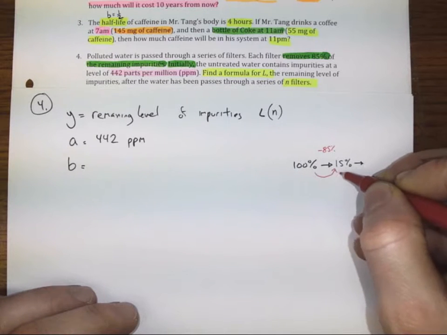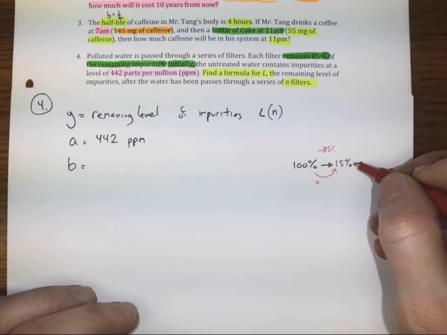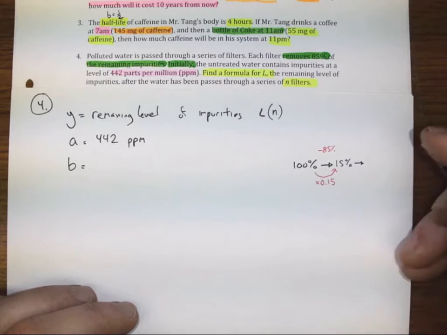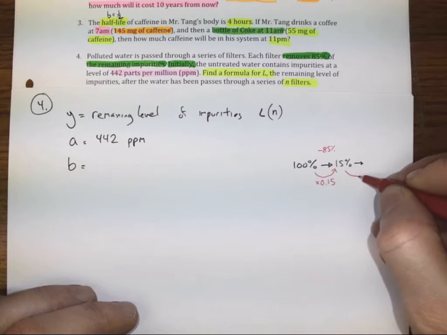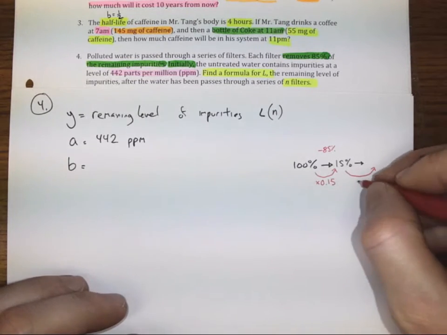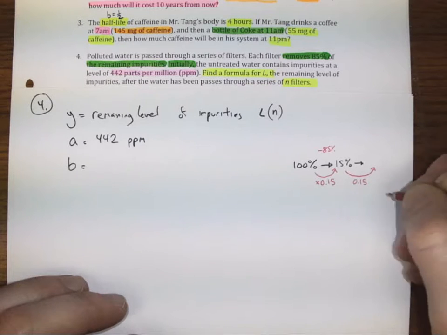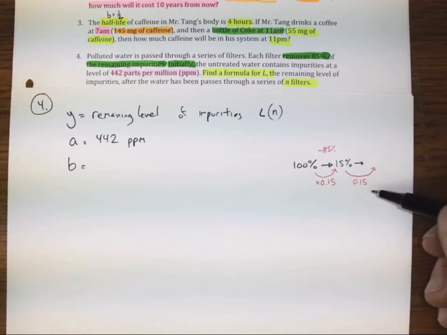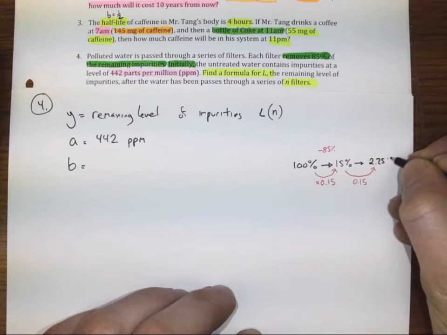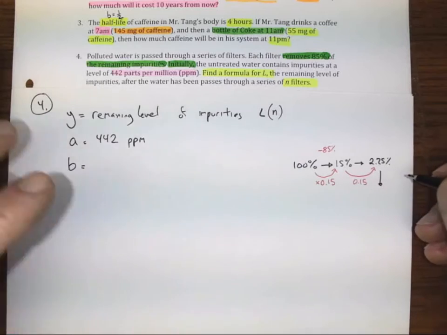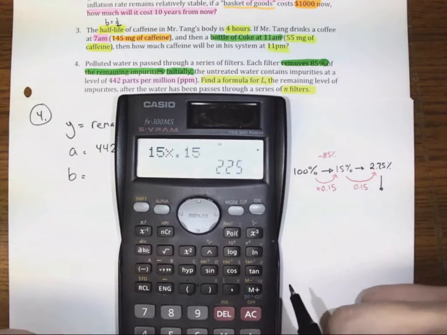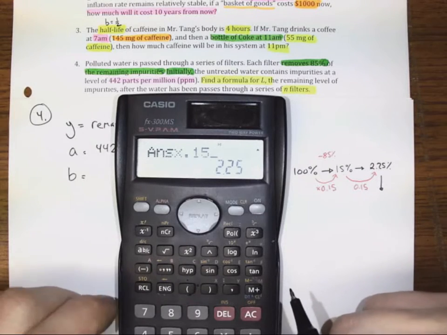So that's how I would get the amount of effluent after another run, if I was curious. It'd be 15 times 0.15, which would be 2.25%. And then after the next one, 2.25 times 0.15 would be 0.3375%.